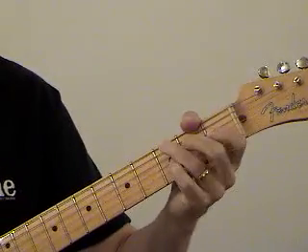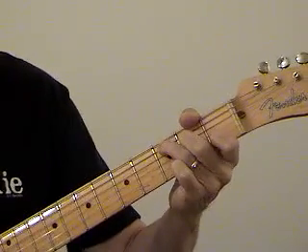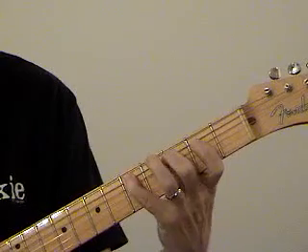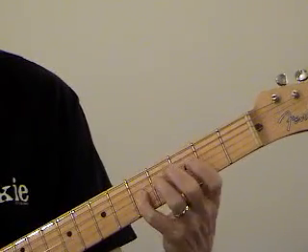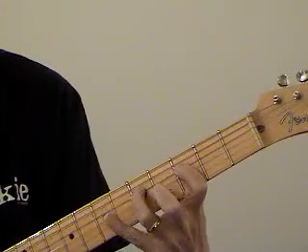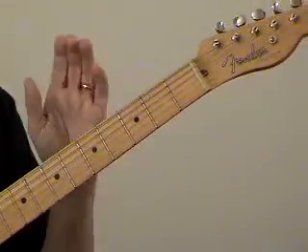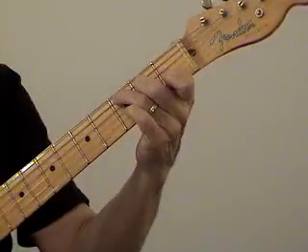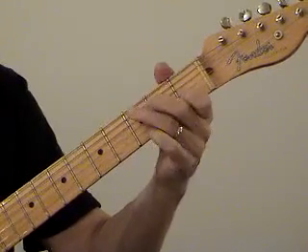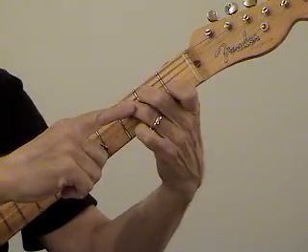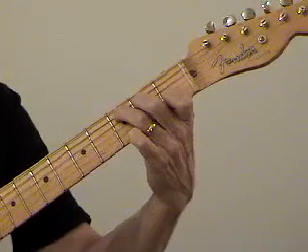Here's a C major scale. Here's also a C major scale. And another. And the way we know which one I'm talking about is this one is based around that chord that happens in open position, and that's a C chord.